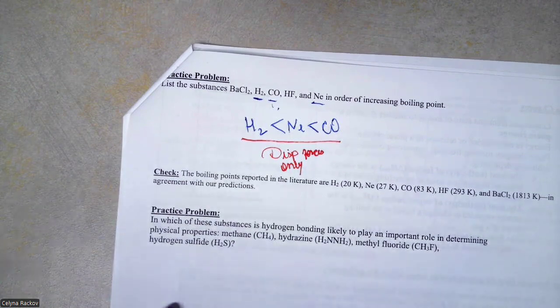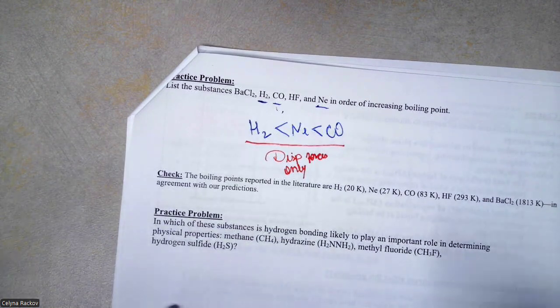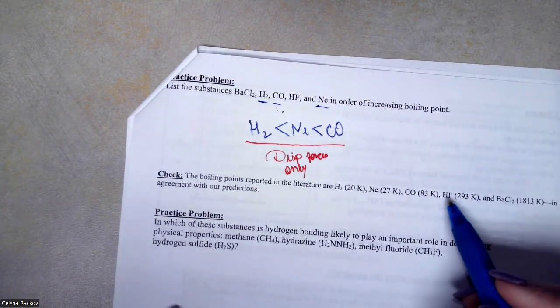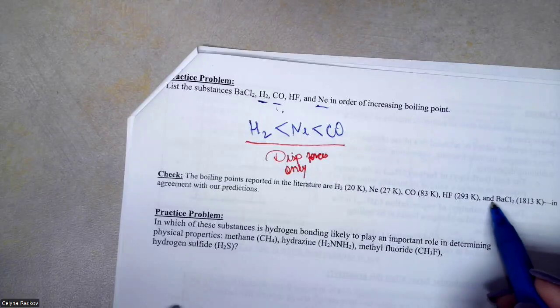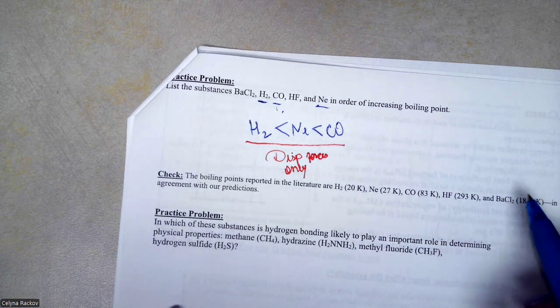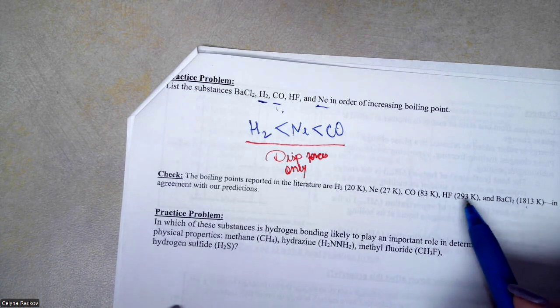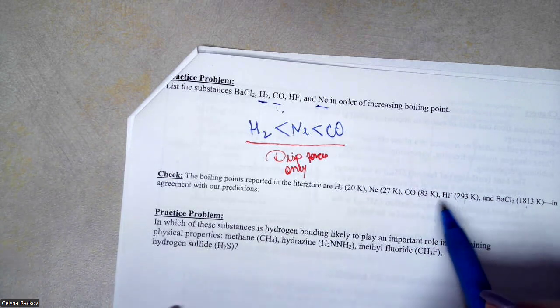Now let's connect it with the rate, the size, like the HF and barium chloride here. HF has a lower molar mass than barium chloride, but HF has a hydrogen bond, which makes it very strong here.